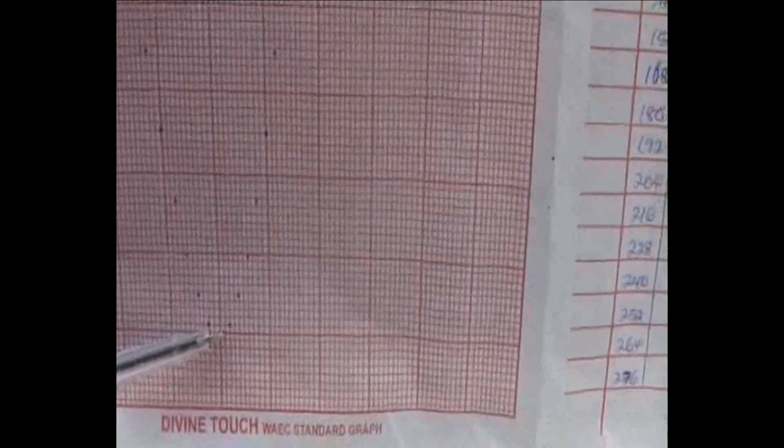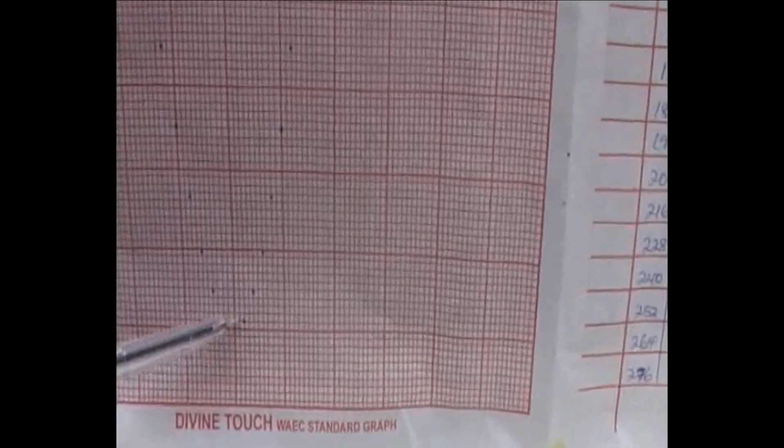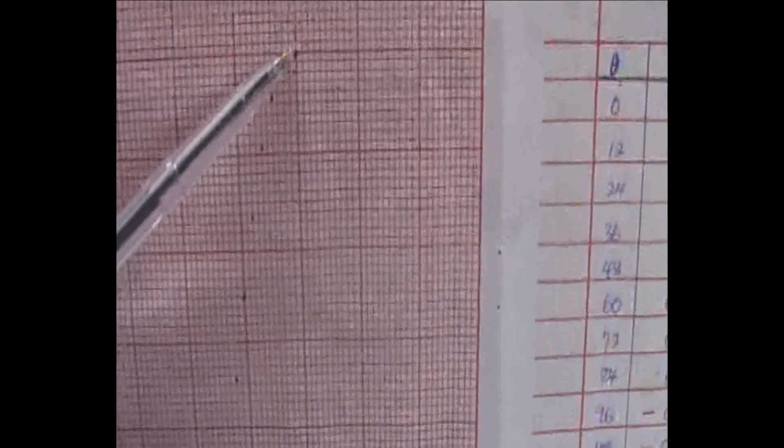That is the whole points plotted. Beginning from here, it went down gradually. It went down, got to the lowest here, and went up. Went up and got to the highest here. So that is the point.